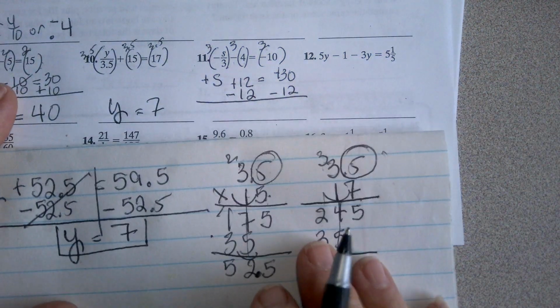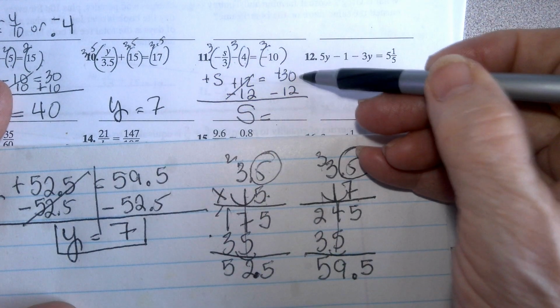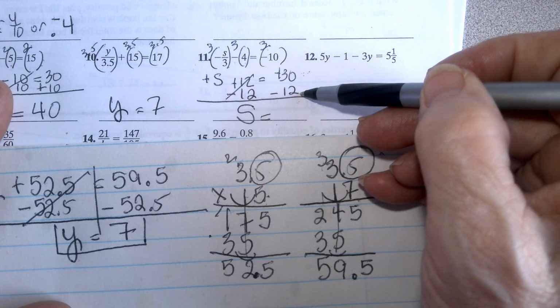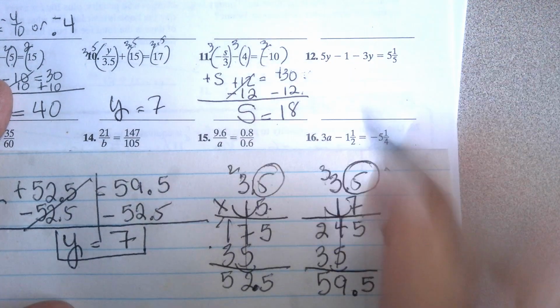So that one we can finish right here. So S is equal to, they're not the same sign. We're not going to sum. What does this come to? 18. Good job. And that is way up at the top.